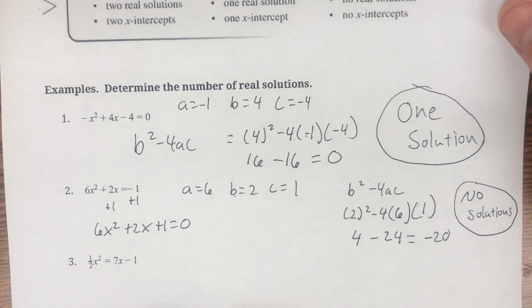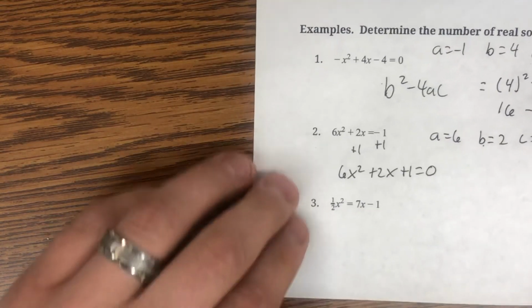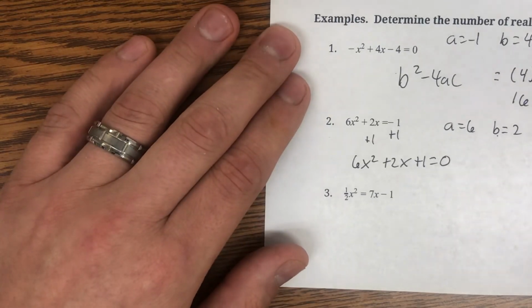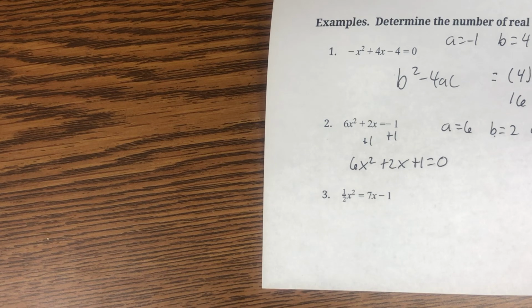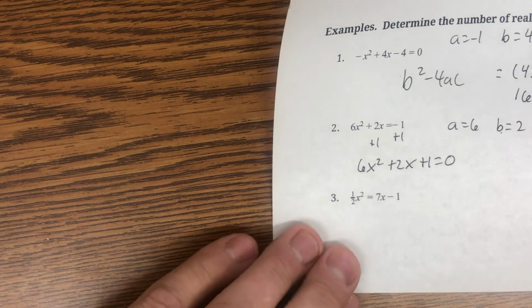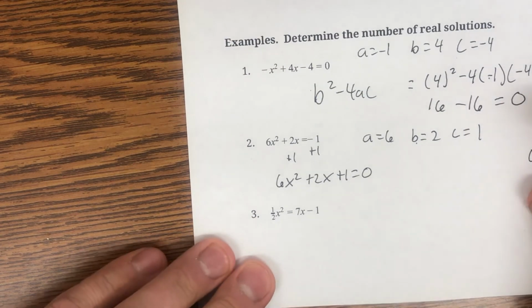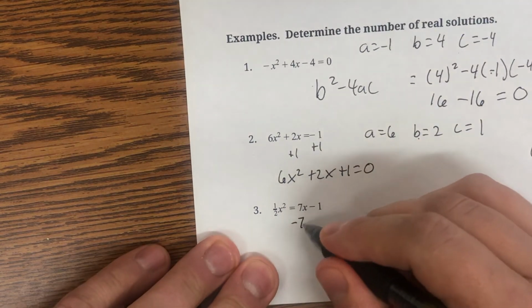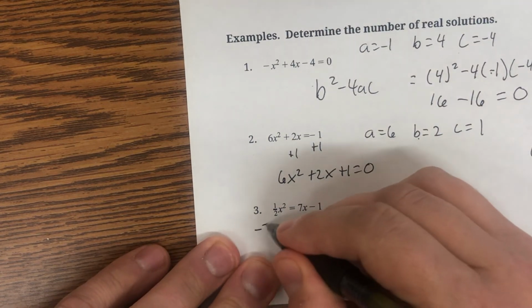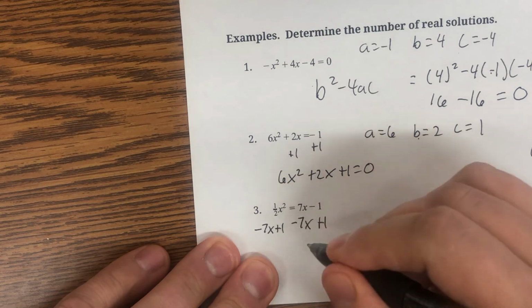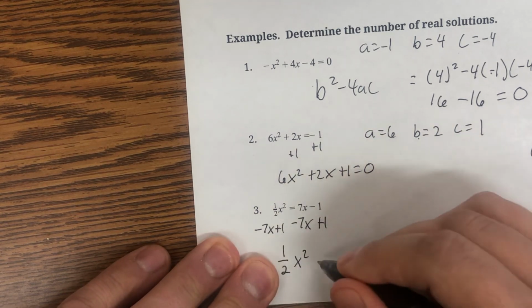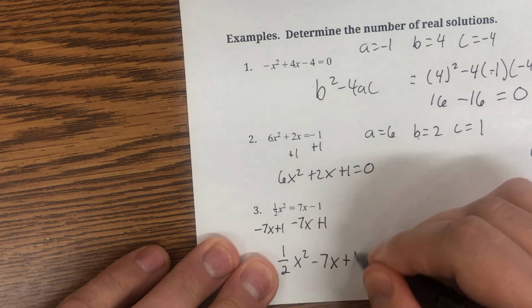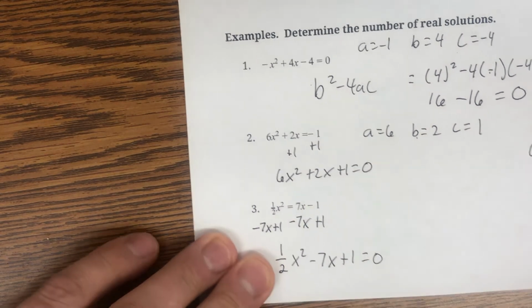Now, lastly, number 3. Got to put it in standard form first, so it has to say equals 0. We have some options here. I think I'm going to keep the 1/2 positive, so I am going to subtract the 7x from both sides, and I'm also going to add 1. So minus 7x plus 1, minus 7x plus 1. Bring them all over. Standard form: 1/2 x squared minus 7x plus 1 equals 0.